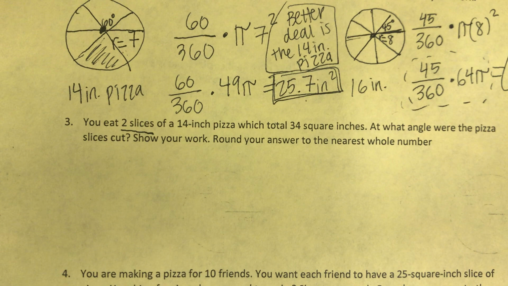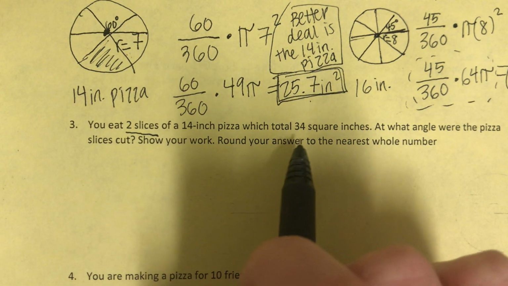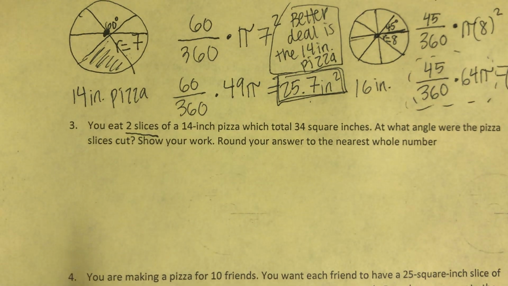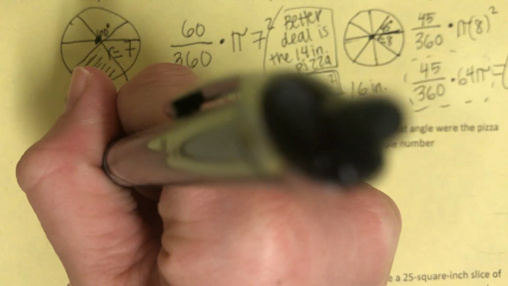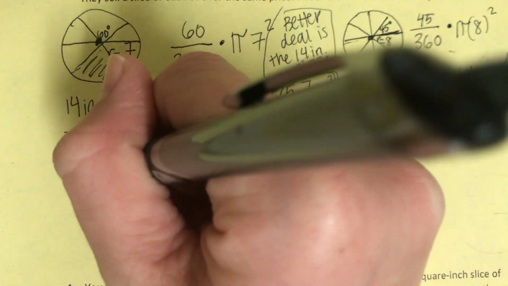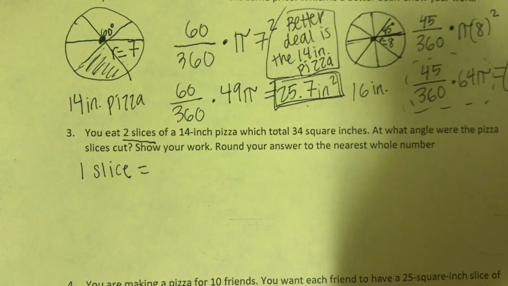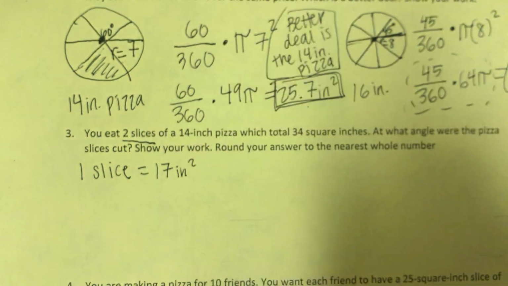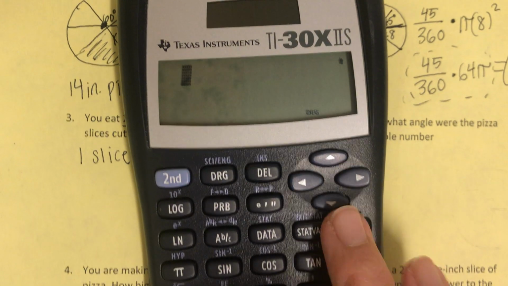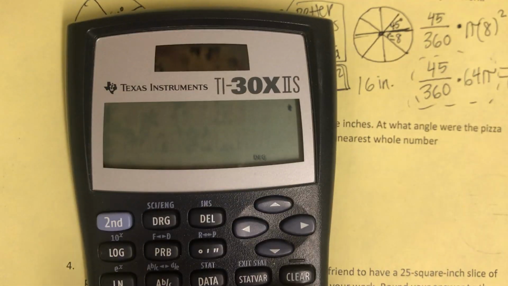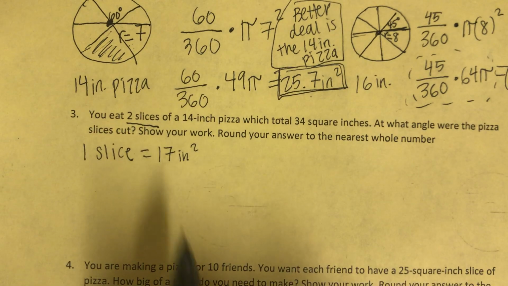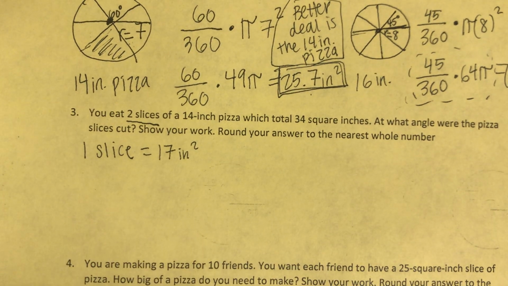So if 2 slices are 34 square inches, that means that 1 slice is going to equal how many square inches? Hopefully you said 17 square inches, because 34 divided by 2 is 17. So 17 square inches for 1 slice.